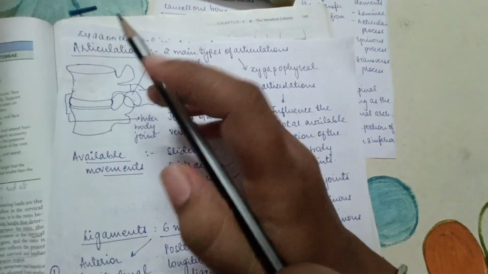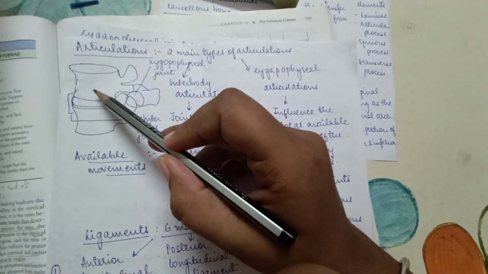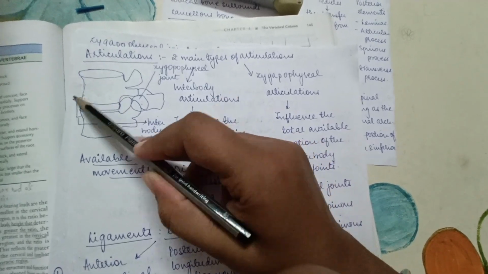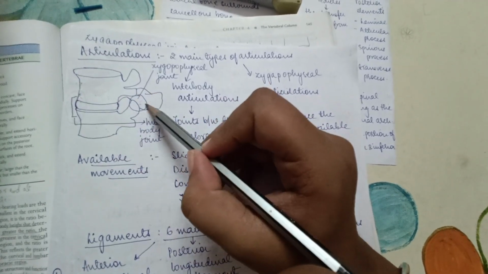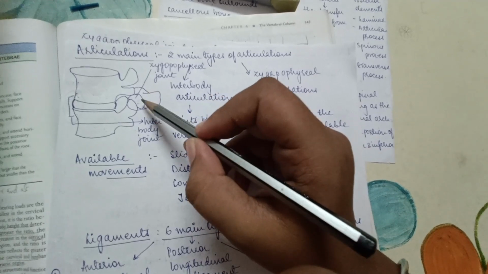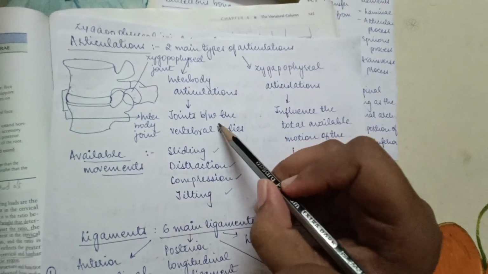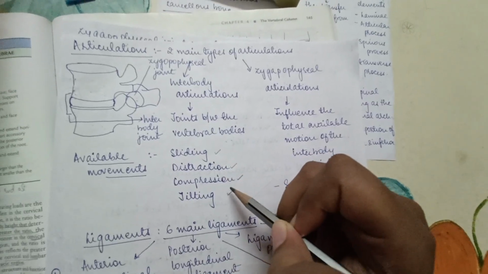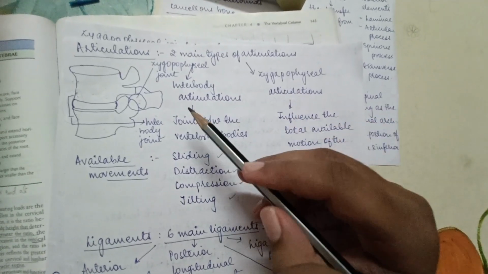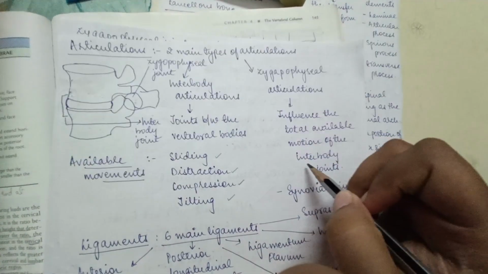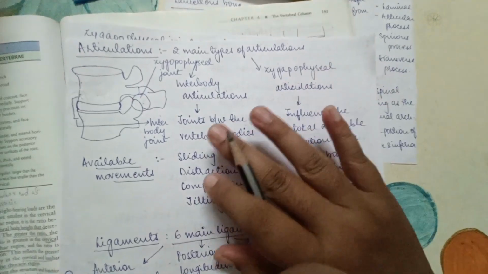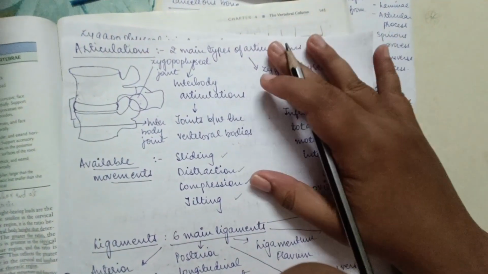Articulations means the joints which are formed between the vertebral bodies. So first is the interbody joint, which is formed between the two vertebral bodies, somewhat located over here, and another one is the zygapophysial joint, which is between the facets. The interbody joint is the joint between the vertebral bodies, and the available movements are sliding, distraction, compression, and tilting. Another type of articulation is the zygapophysial joint, which influences the total available motion of the interbody joint, and it's a type of synovial joint. So this brings us to the end of the introduction part.